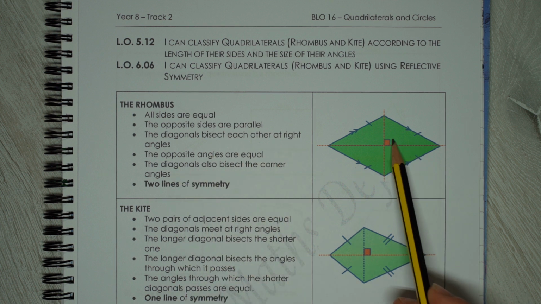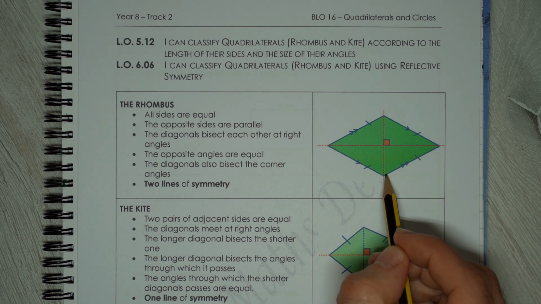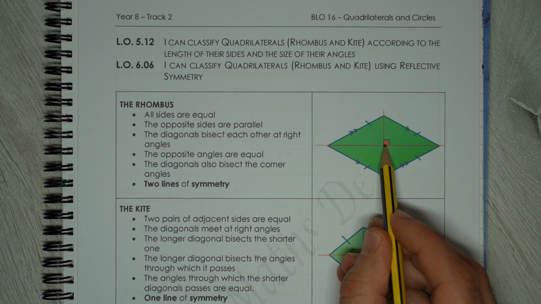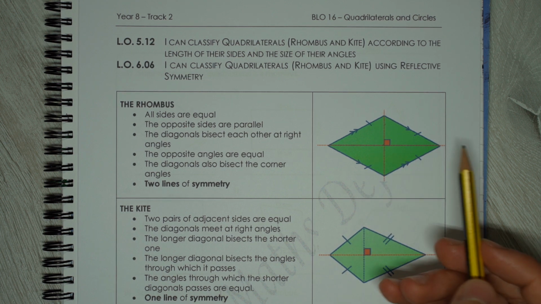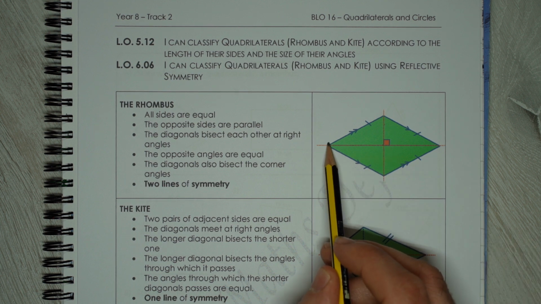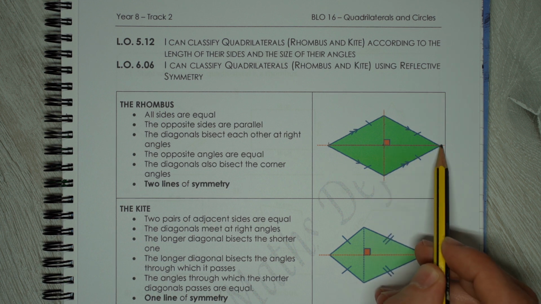So where they meet, we have 90 degrees, which is also shown over here. And they bisect each other. They bisect each other means that from here to here is the same length as from here to here. The same is from here to here is the same length as from here to here.